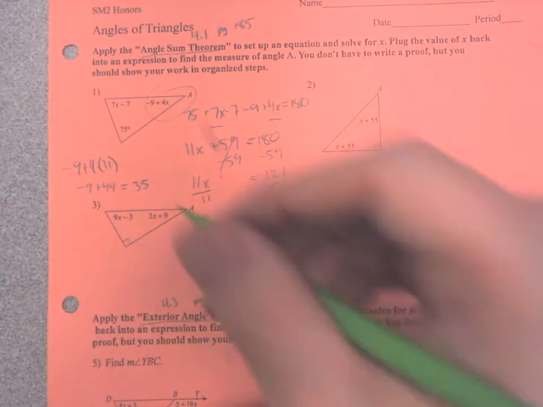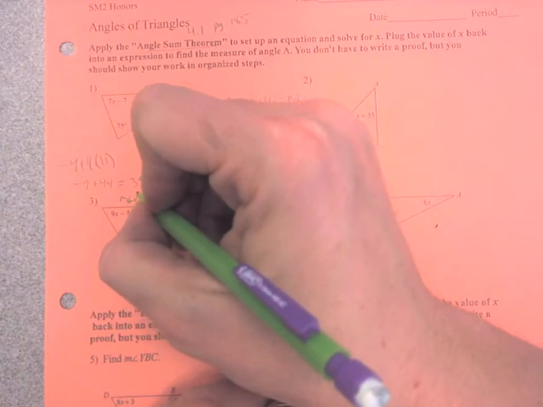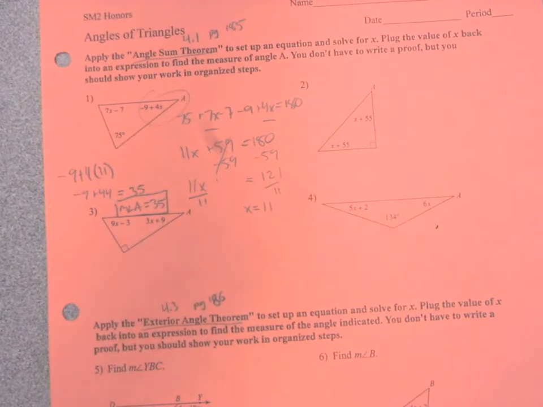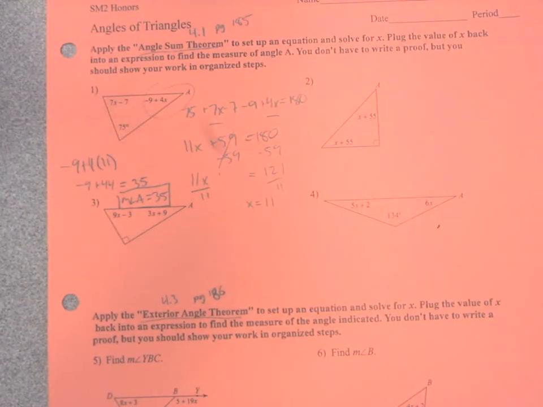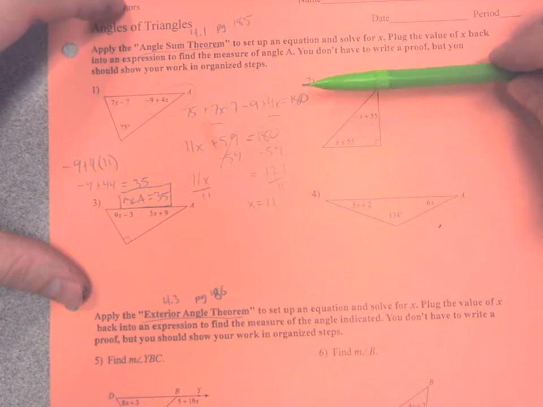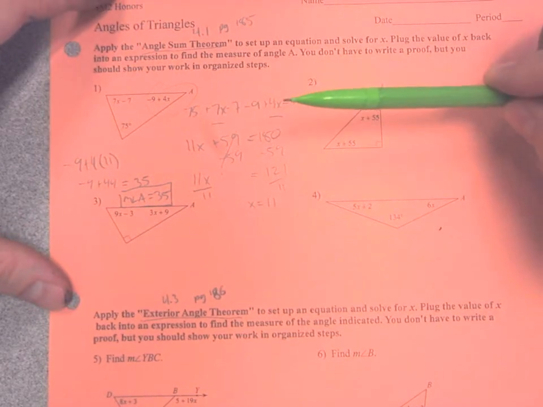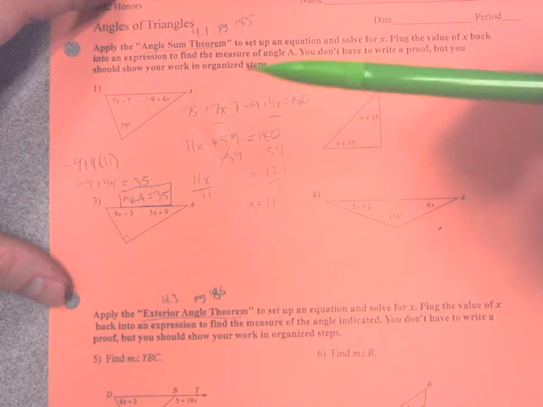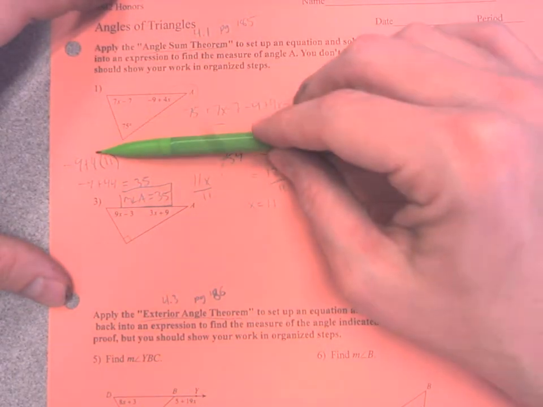Okay. So final answer, the measure of angle A is equal to 35. Now I showed my work here, and it's not like a proof. You don't have to do a proof here. It's relatively organized, right? I got the first equation, simplify the expression on the left-hand side, solve for x. And then over here, I plugged it back in, I showed my steps there.